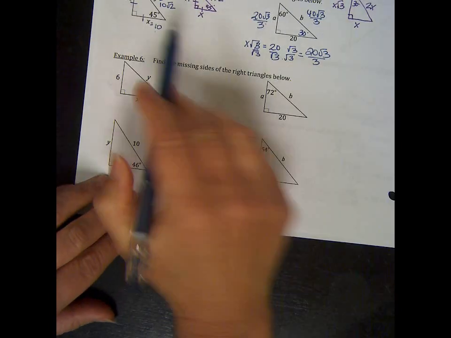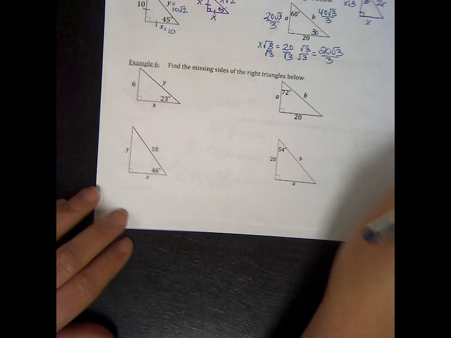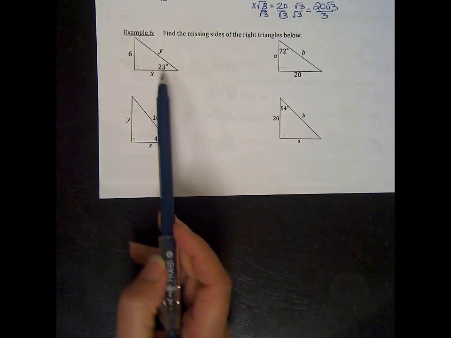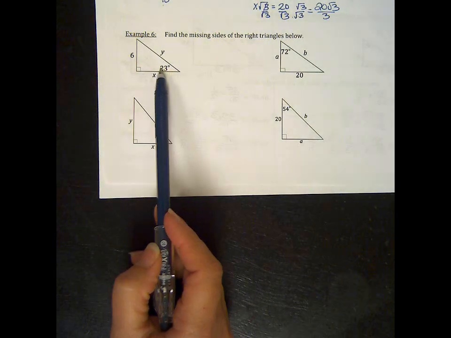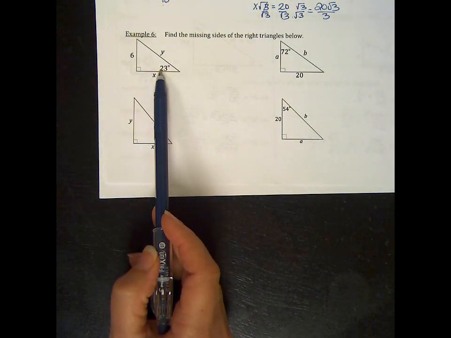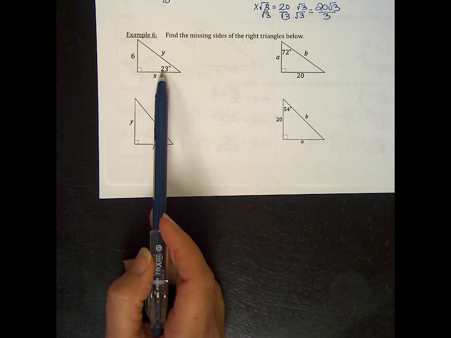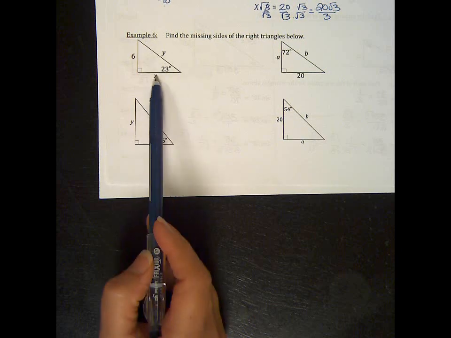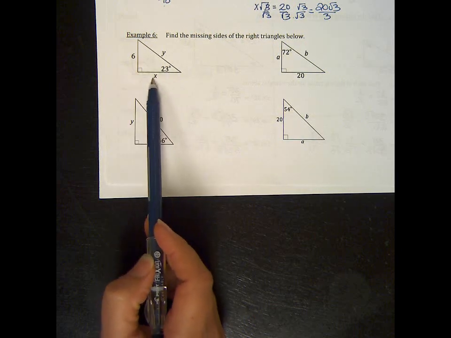Okay, so that's our special right triangles, 45-45-90 and 30-60-90. But what do we do if we don't have those special angles? That's when we have to use trigonometry, like this problem here. So we've got a 23-degree angle. So we can choose to use sine, cosine, or tangent to find the x and the y. Well, let's say we're going to find x first.